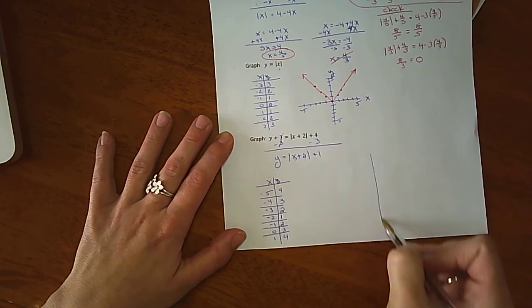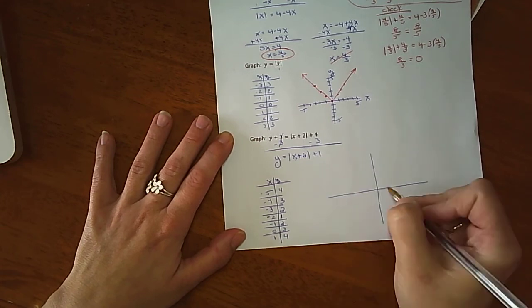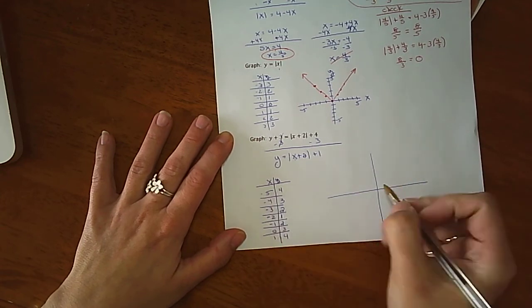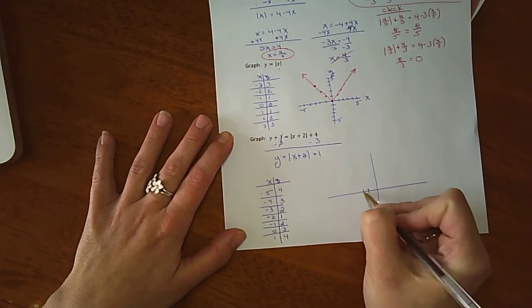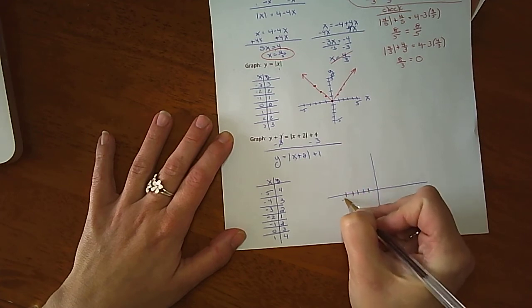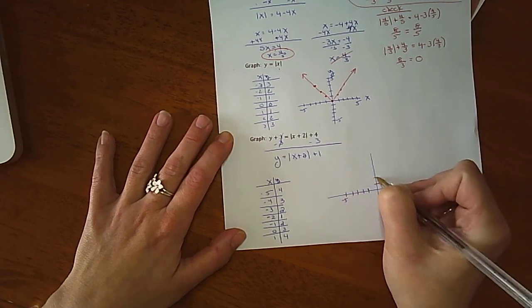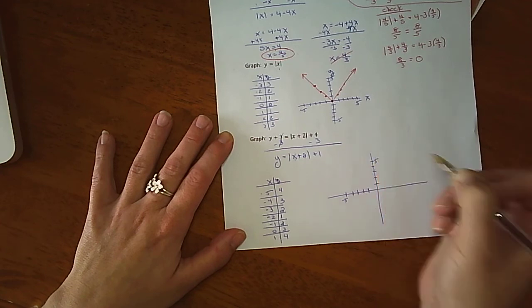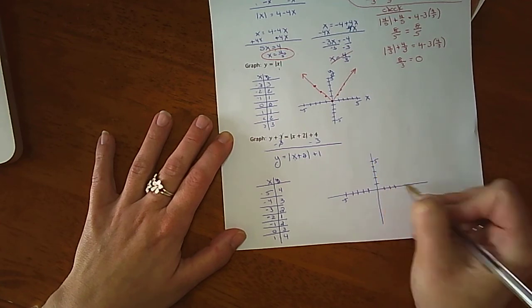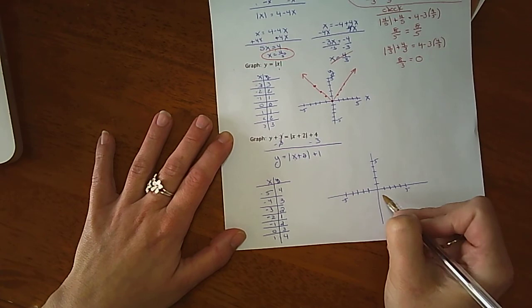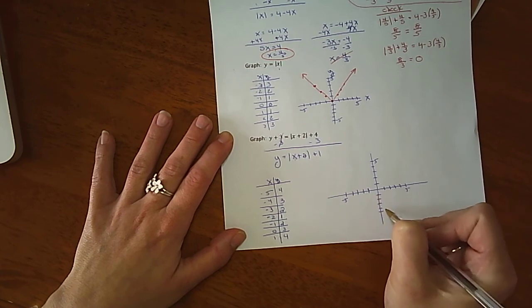Let's graph it. So this time, these are the kind of numbers I need. I'm going to go 1, 2, 3, 4, 5, -5. Let's take a peek at what we got now.